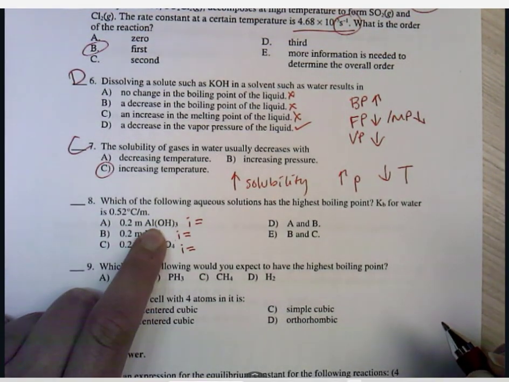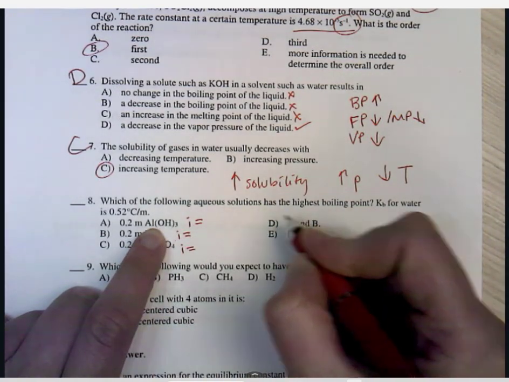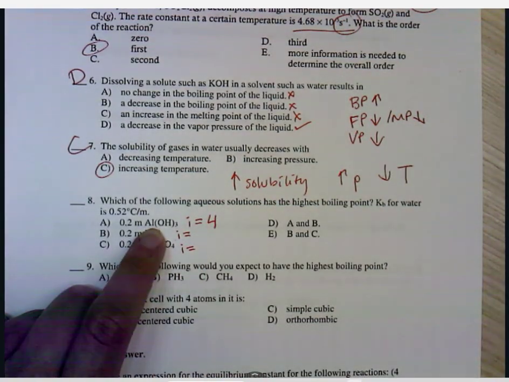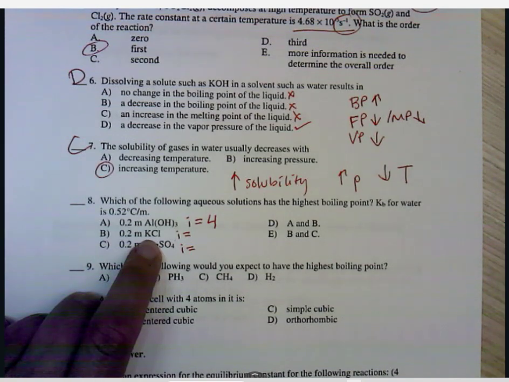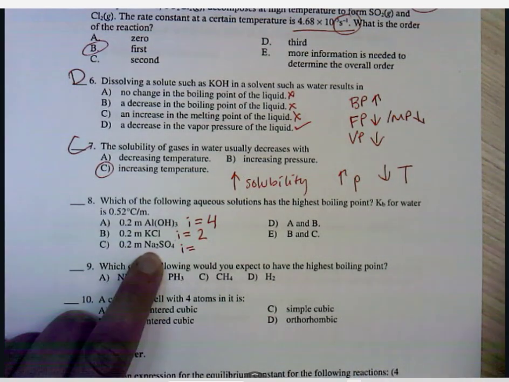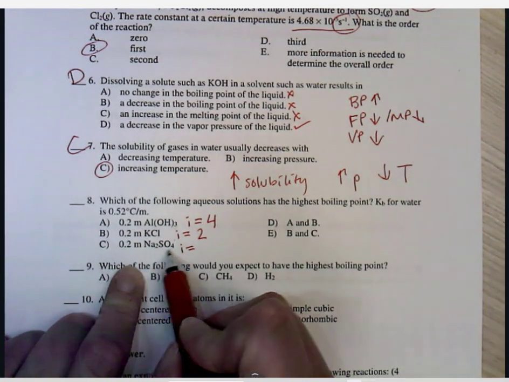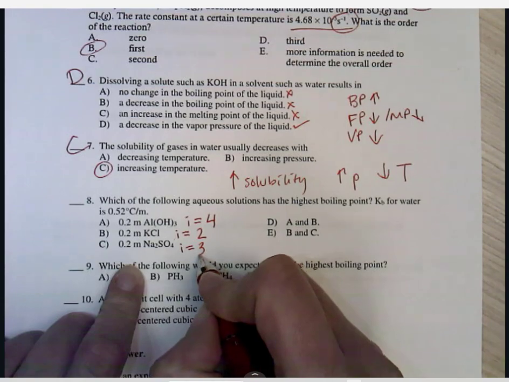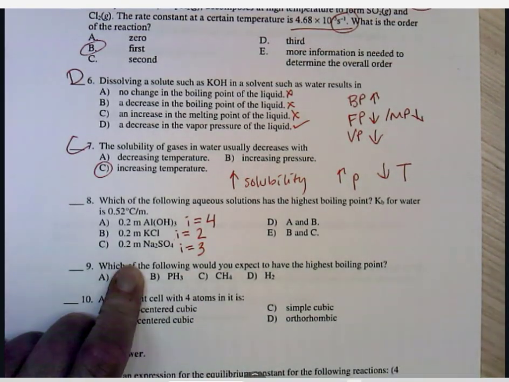So aluminum hydroxide would separate into 1 aluminum, 3 hydroxide, so that would be a total of 4 particles. KCl would be 1 potassium and 1 chloride, a total of 2 particles. Sodium sulfate would separate into 2 sodiums and 1 sulfate, a total of 3 particles. So the highest boiling point would be A.